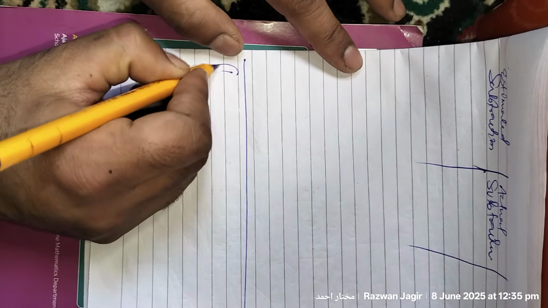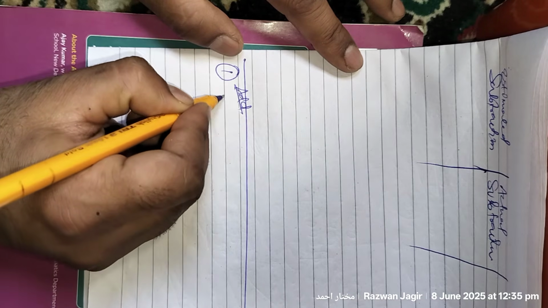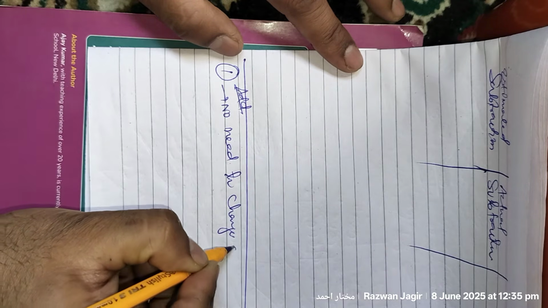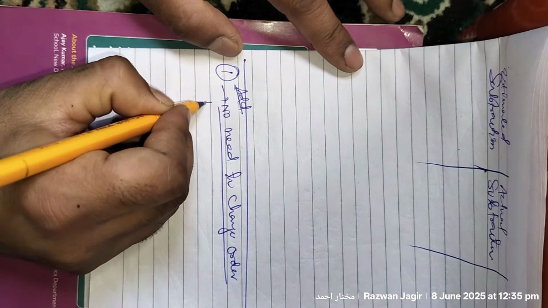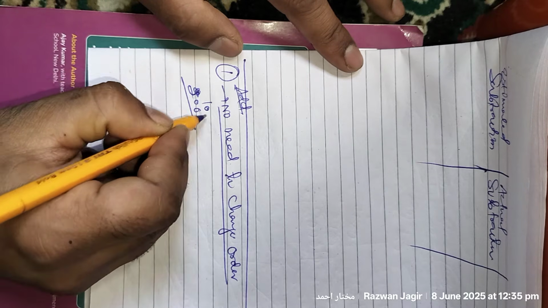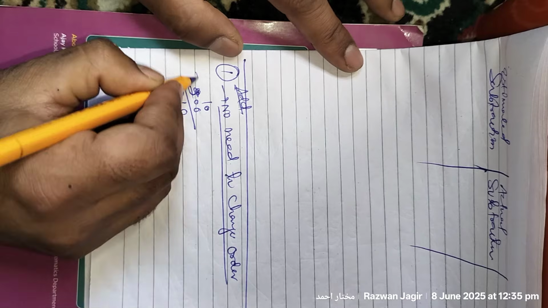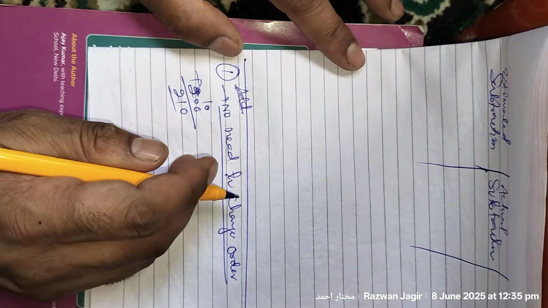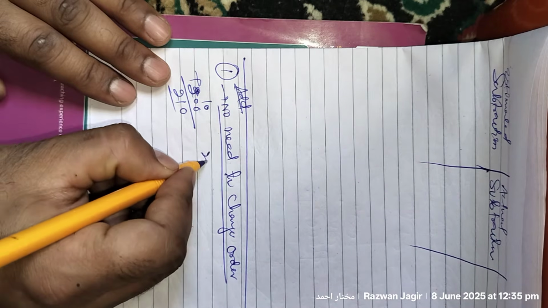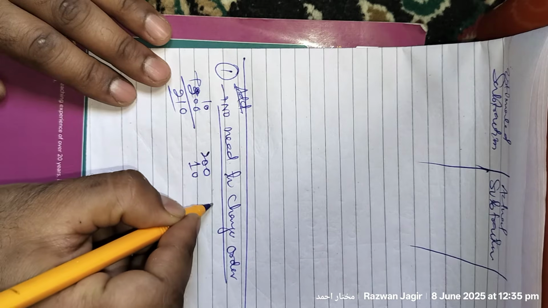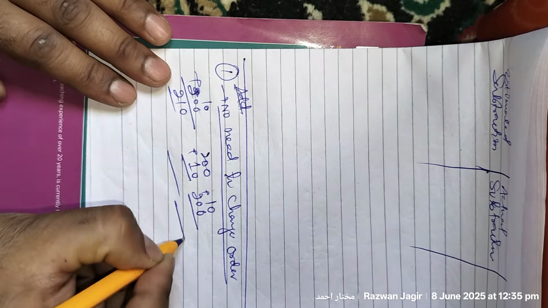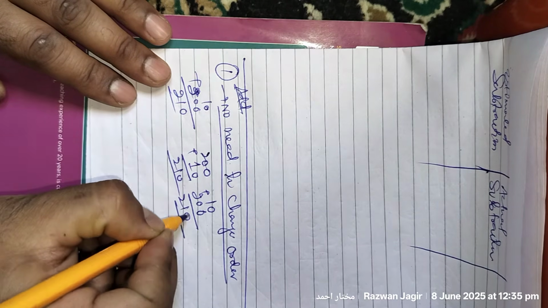There are some factors. If we talk about addition, there is no need to change order, because if here is 10 and below is, for example, 200, we need to add, so we can simply add them. There's no hard and fast rule, so we can simply say that the order change doesn't affect the addition, so the result is the same. Either I write 200 and below I write 10, or I write here 10 and here 200, the answer will be the same.